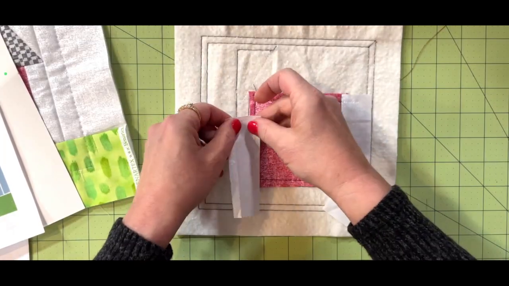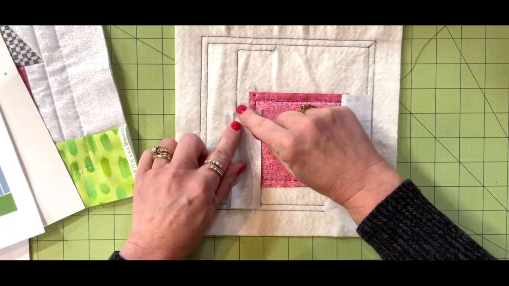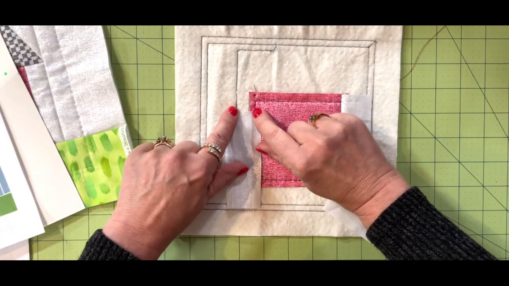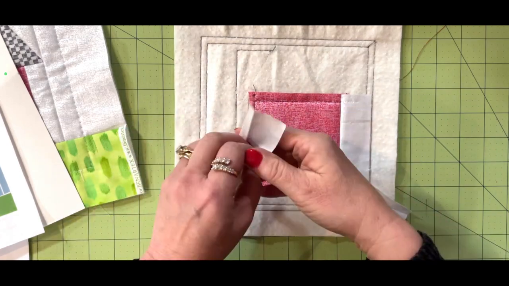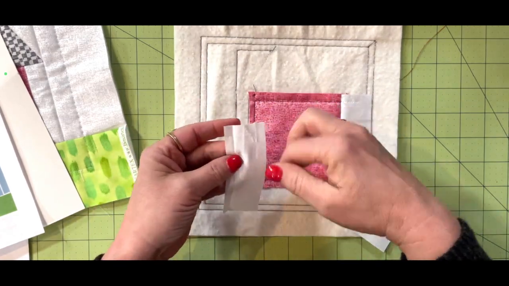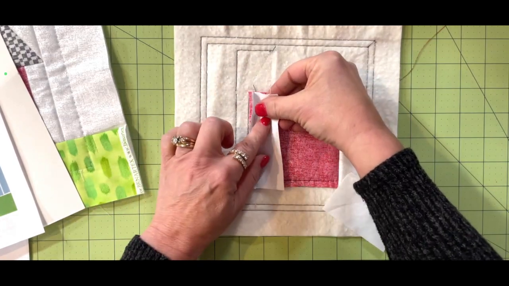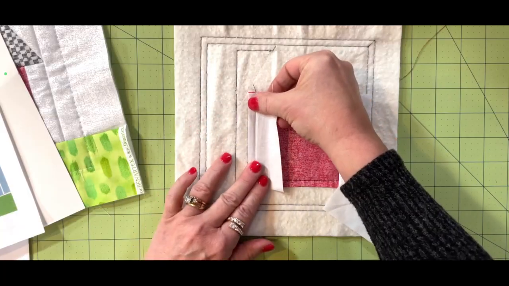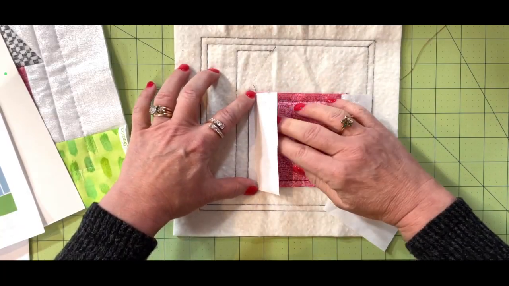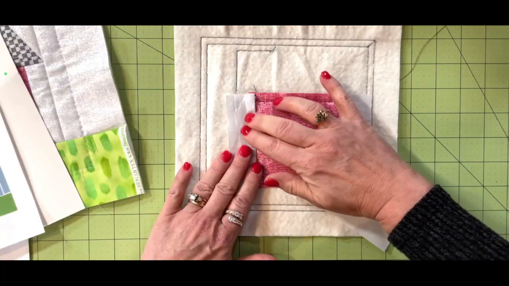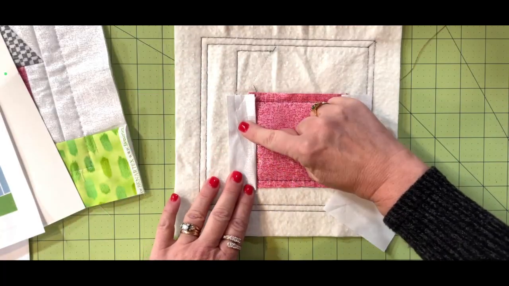I just like to make sure before I start that my fabric's going to cover the area where I need it, plus a little bit extra. And there's a tip in there that'll show you how to get the size of this. I will lay it here, right sides together, just like that. It's going to stitch right on that stitch line. I'll flip it over, and you'll see it would cover that line.